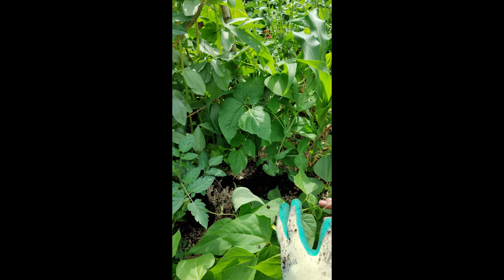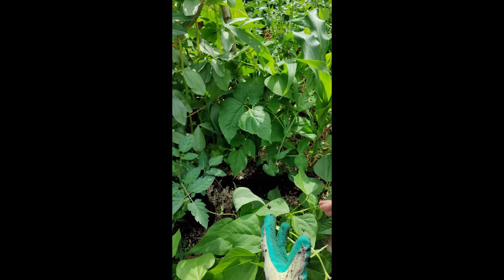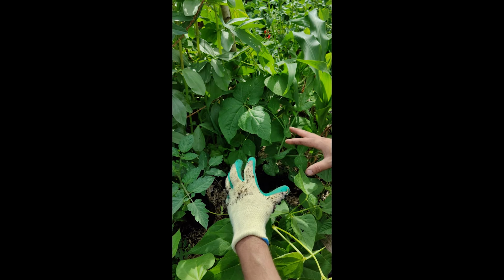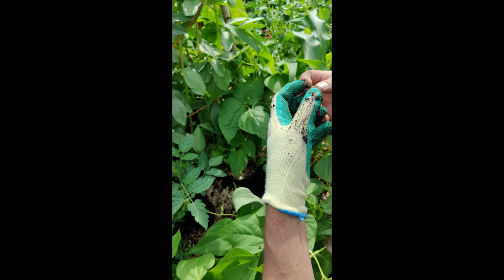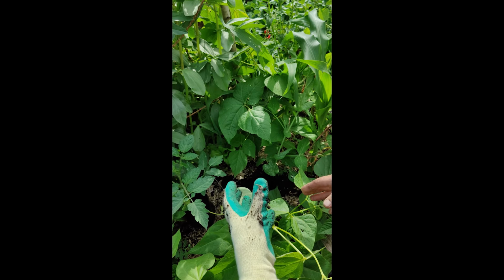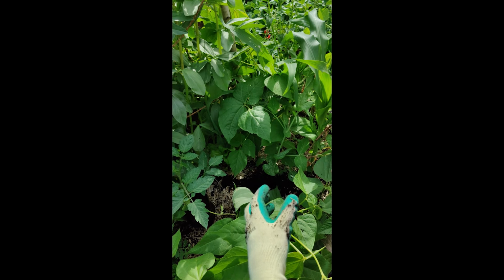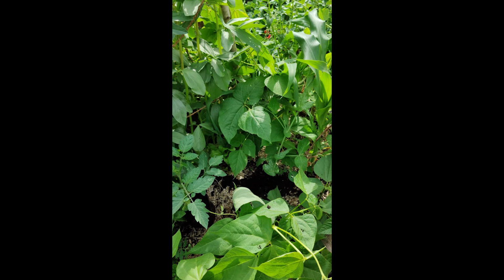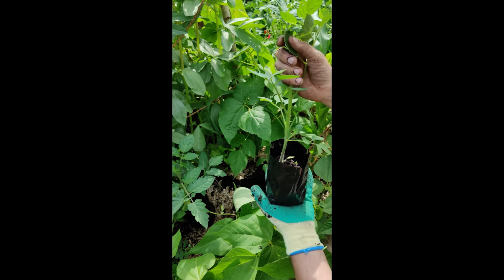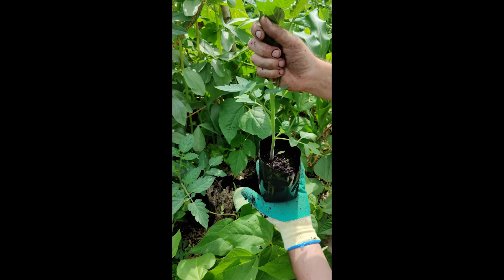And then if the bed wasn't completely saturated from the heavy rains, I would want to water and fill this hole with water, and then I'd want that water to absorb into the local soil before I added in my tomato plant. As it is, that ground is nice and moist, so I want to get in my tomato plant. So I've got my pot, got my tomato plant. I'm going to gently grip the leaves.